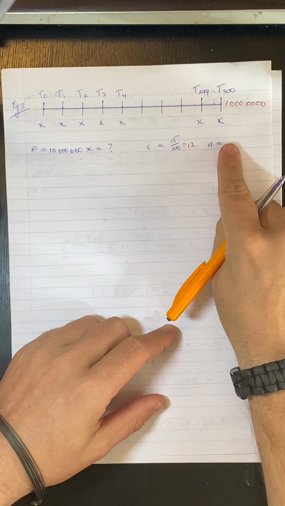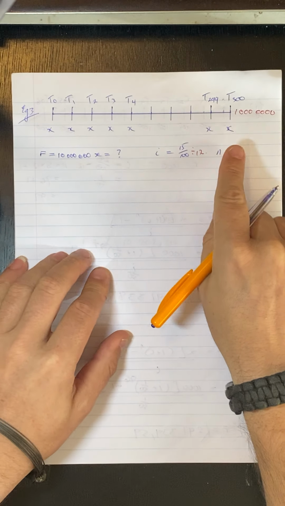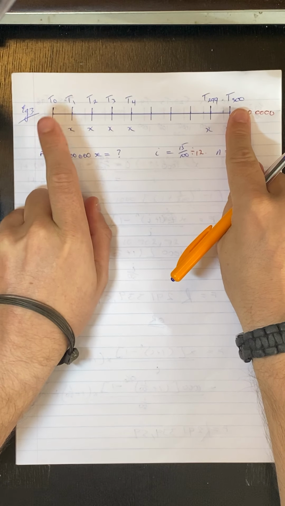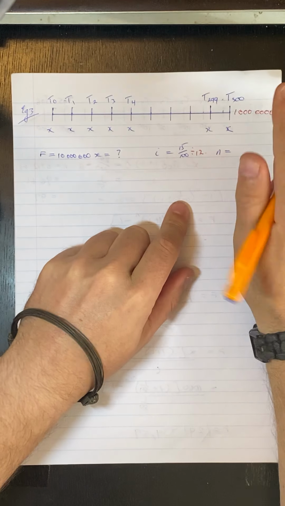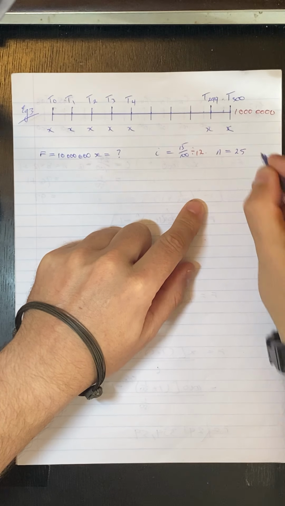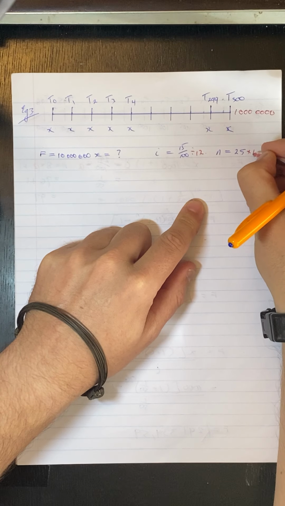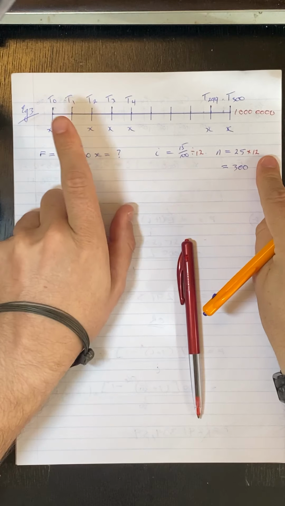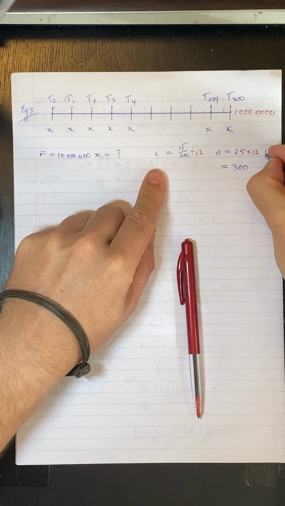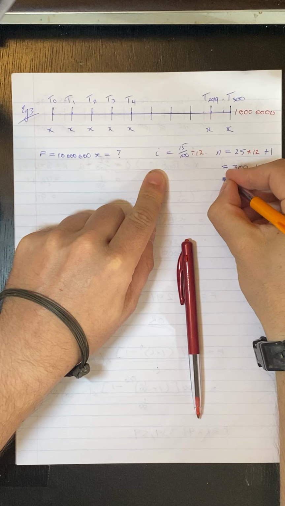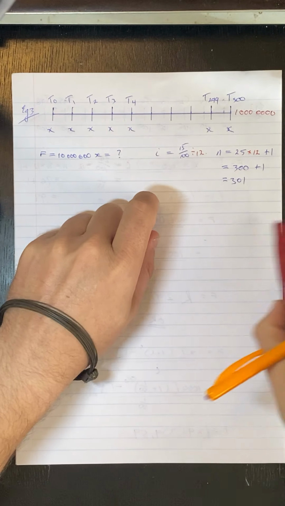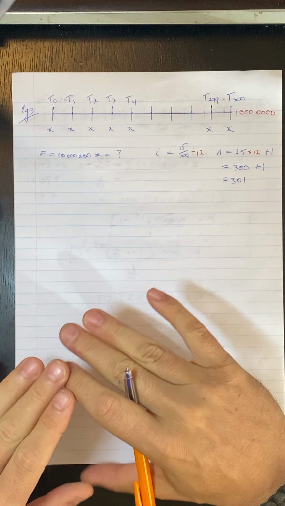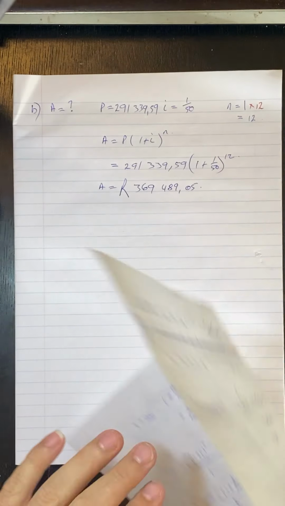And now the number of payments that we're going to do here. Okay, you can see we've got 300 there, but we've got this initial one here. So this would be 25 times the 12, and that would give us the 300. But what I'm going to do is add on that initial payment there, plus 1, and we get 301 payments. Okay, so what I'm going to do here, grade 12, is I'm going to do it the first way that I did it with this one over here.